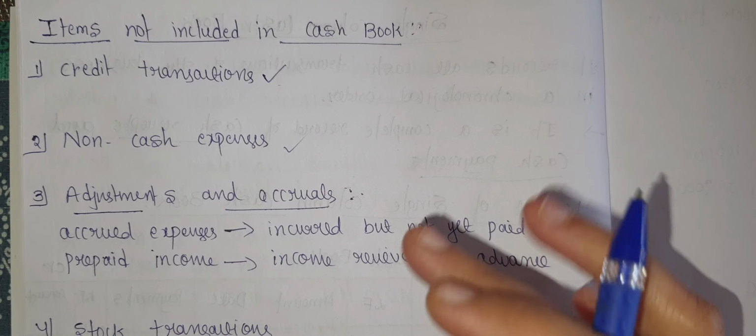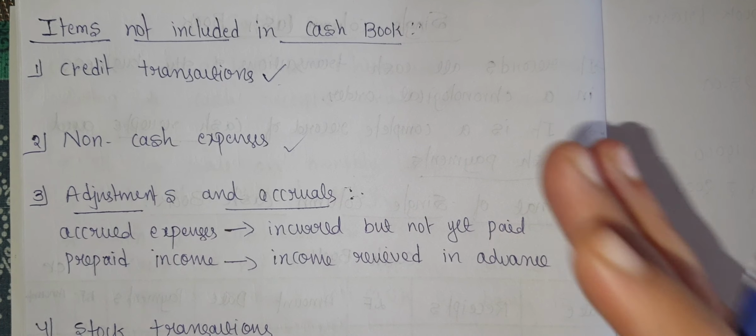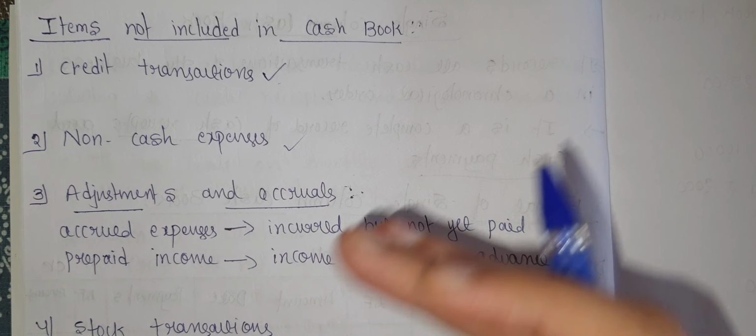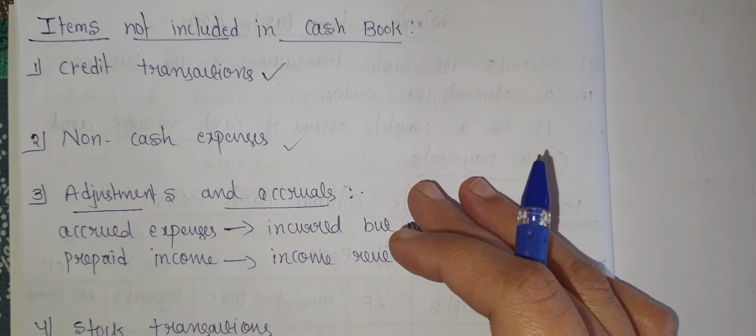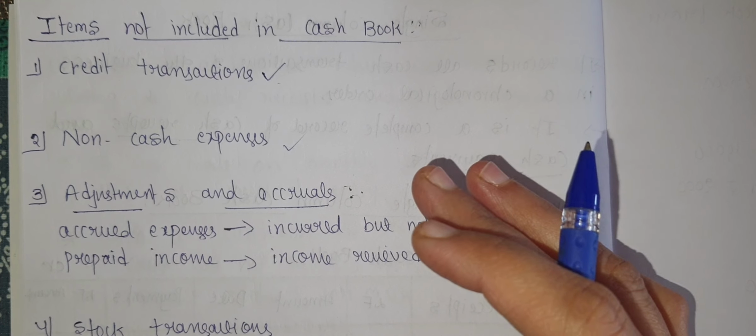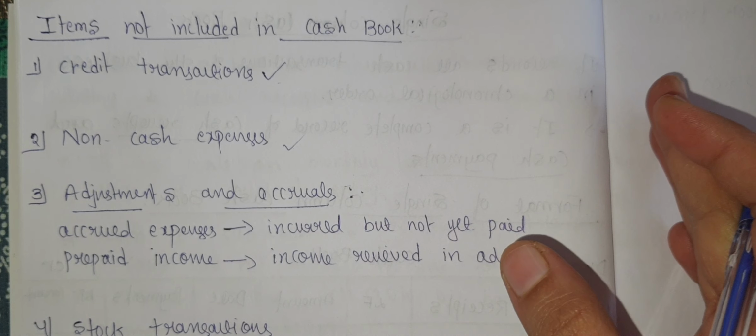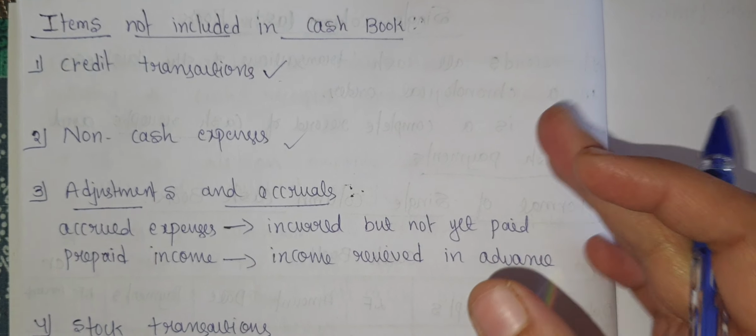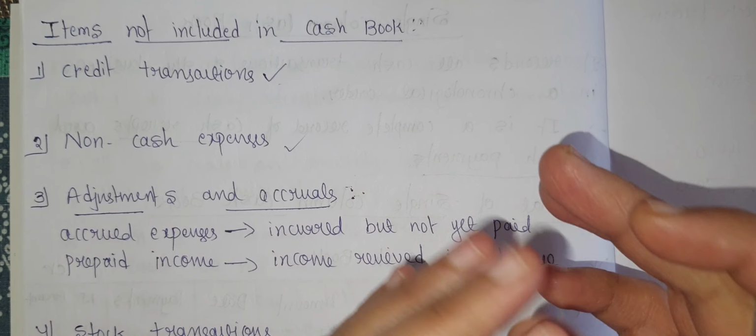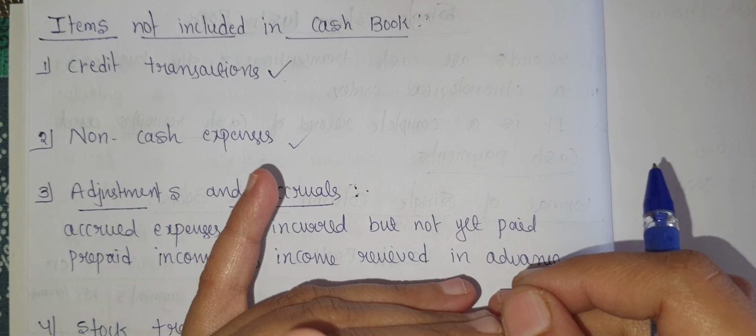And the second one is non-cash expenses. What is the meaning of non-cash expenses? Non-cash expenses are the expenses recorded in the books of accounts that do not involve an immediate outflow of cash. Means these are the expenses that do not involve an immediate outflow of cash.